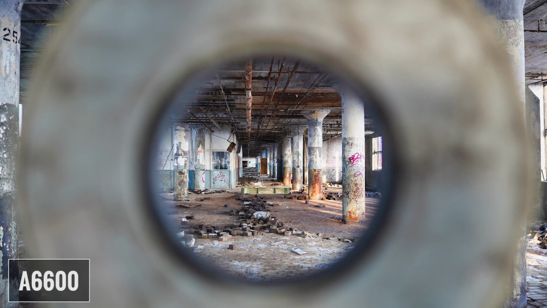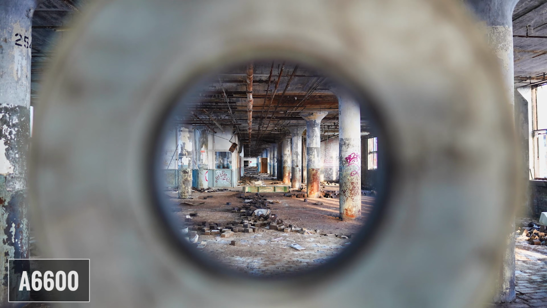So which camera is a better value and which one should you get? I think that depends on your priorities and what you plan on doing with it. I always say that you can't have everything in any camera, so it comes down to what's important to you.